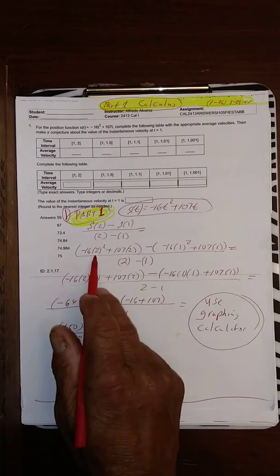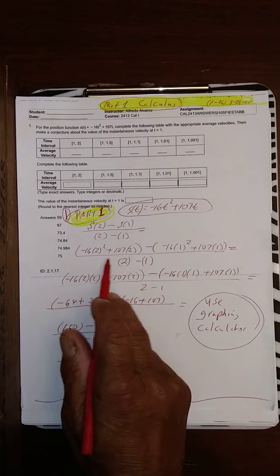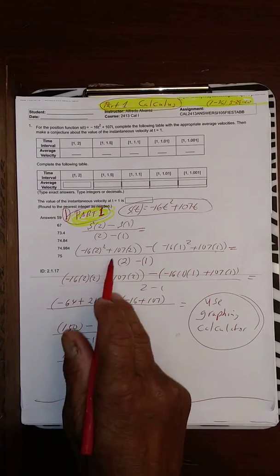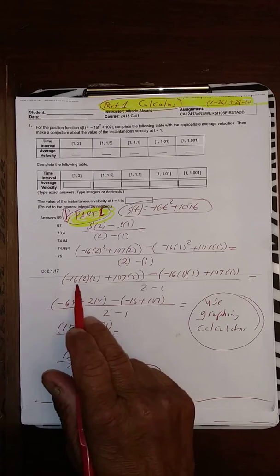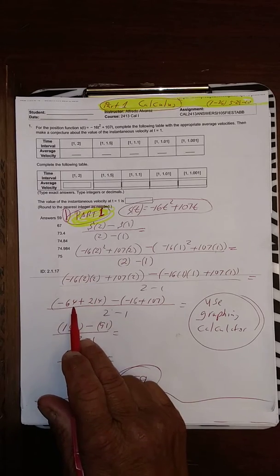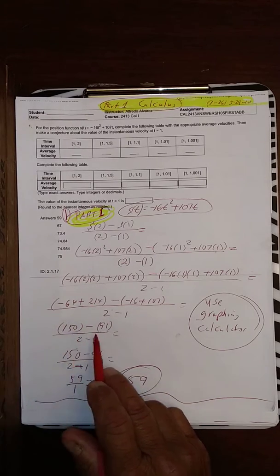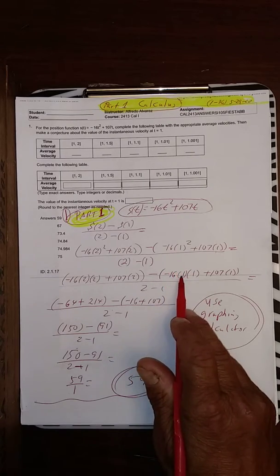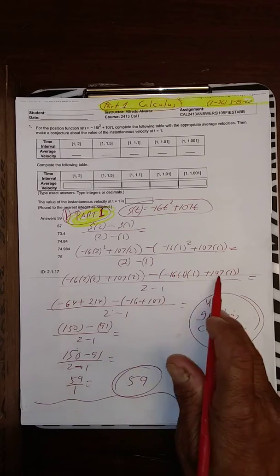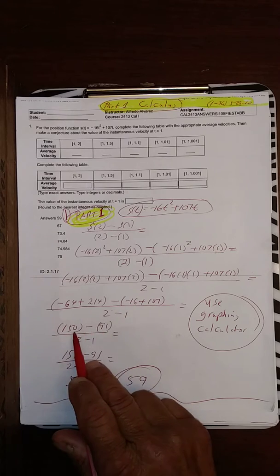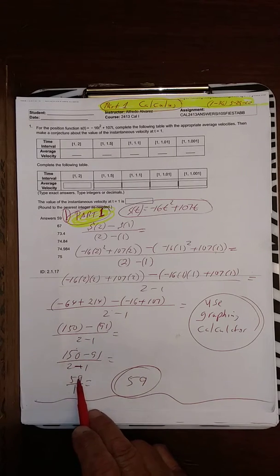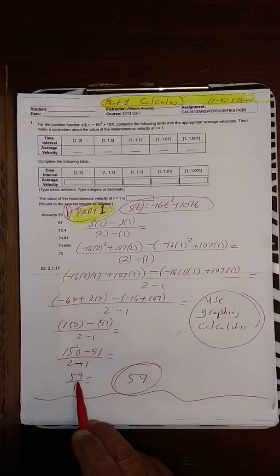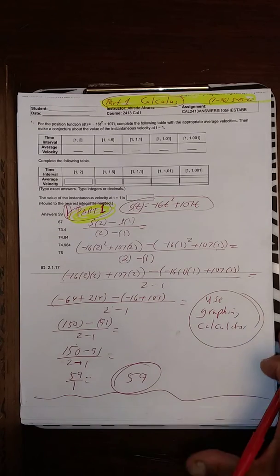Put 2 in the formula. 2 squared, 107 times 2. 2 squared is 4, and 16 times that is 64. That gives 150. And then this one's going to give you 1, and then 16, 107. So this is going to be 150 minus 91. Subtract those two numbers, 59. 2 minus 1 is 1. 59 over 1 is 59.